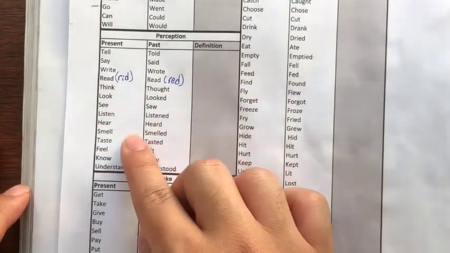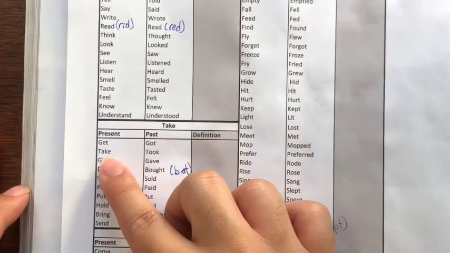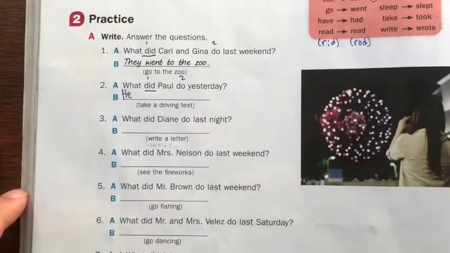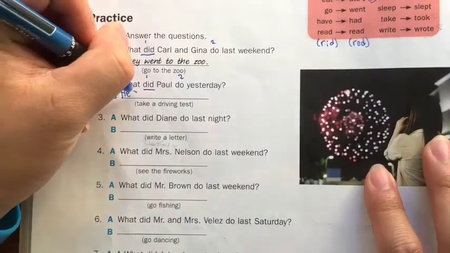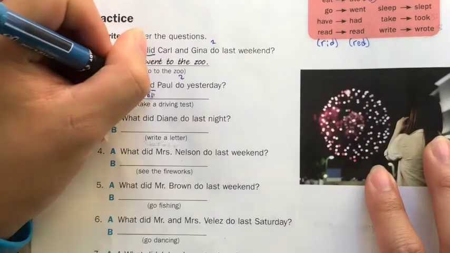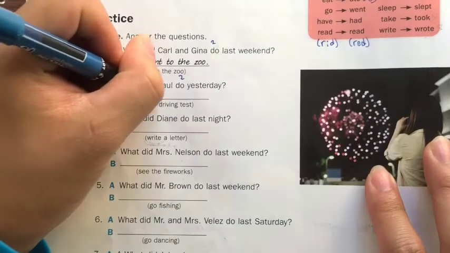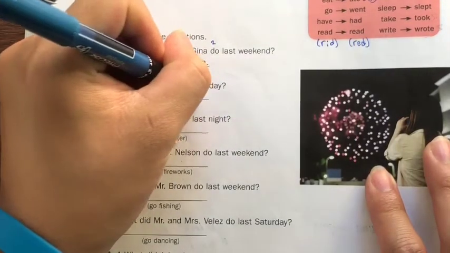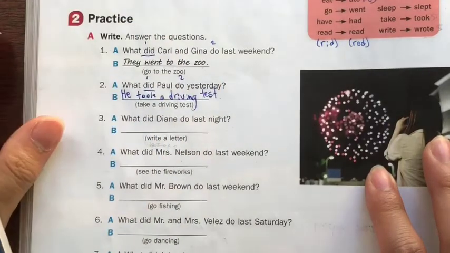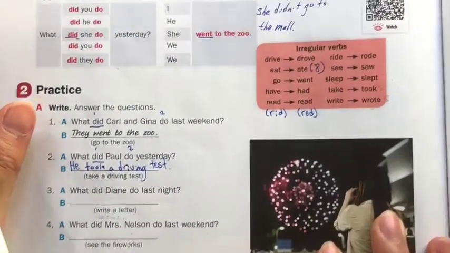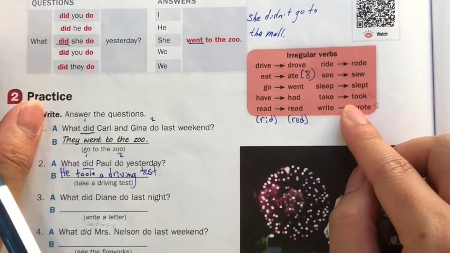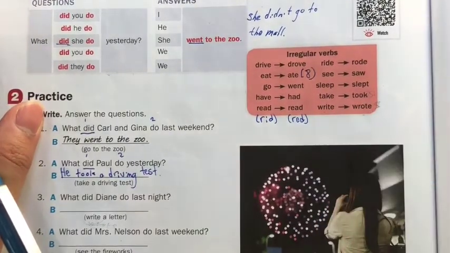Take becomes took. T-O-O-K. He took a driving test. Here we have take. The past tense of take is took.